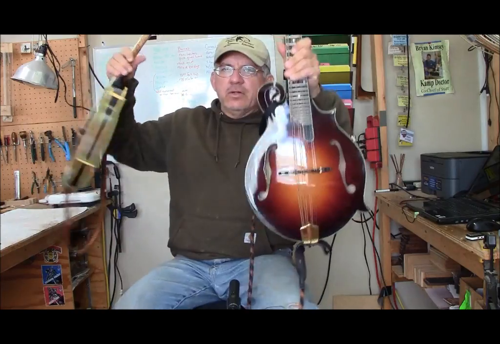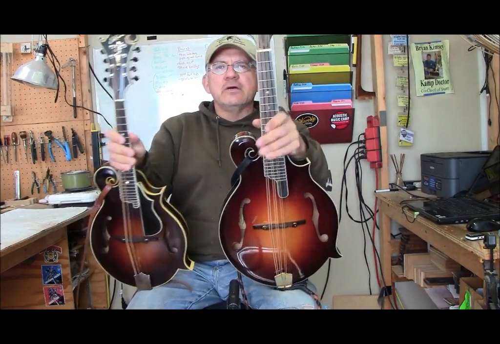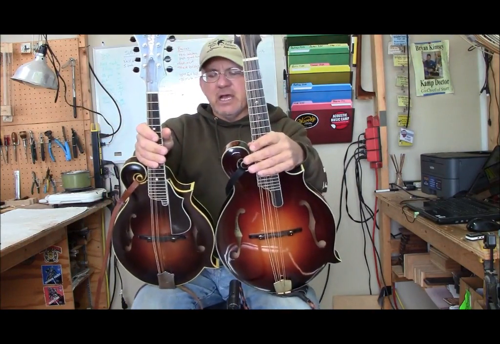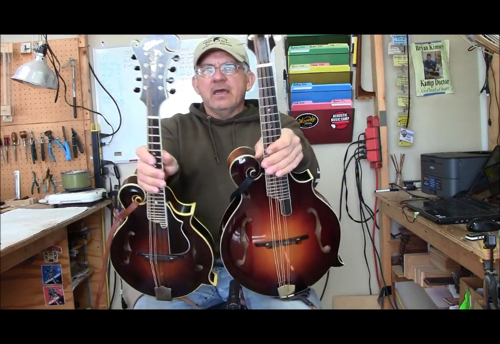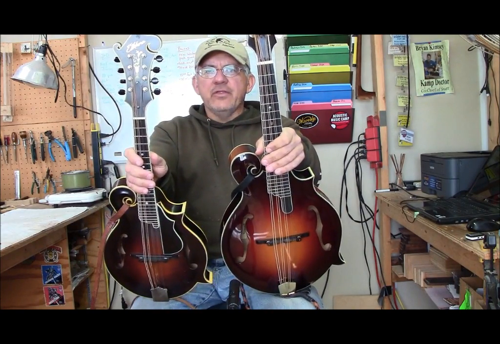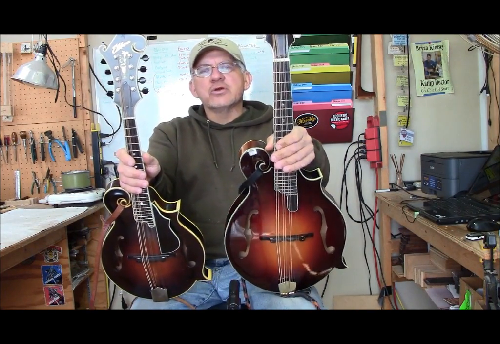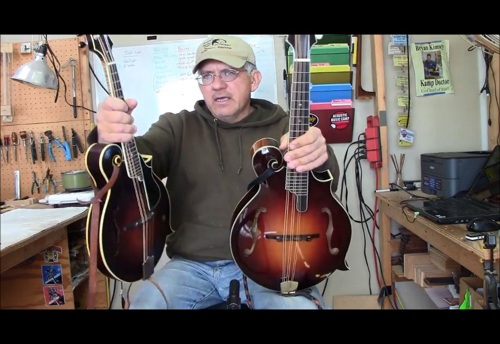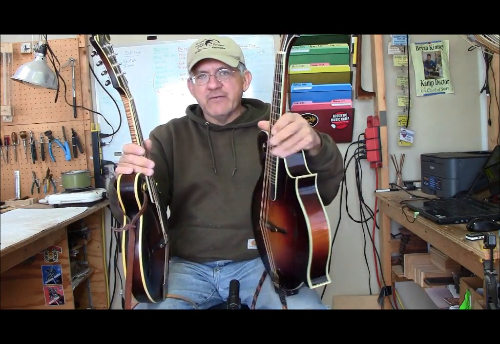Let's talk a little bit about the differences in playing a mandola and a mandolin. This is the mandola. This is an Eastman mandola. This is a mandolin. This is an Elkhorn mandolin. And as you can see, the mandola is quite a bit larger. It corresponds to a viola, and the mandolin corresponds to a violin.